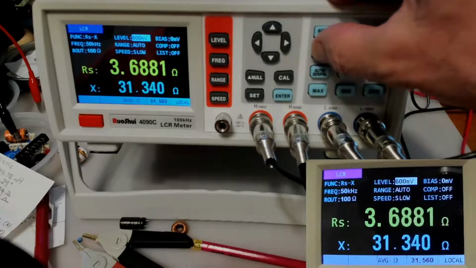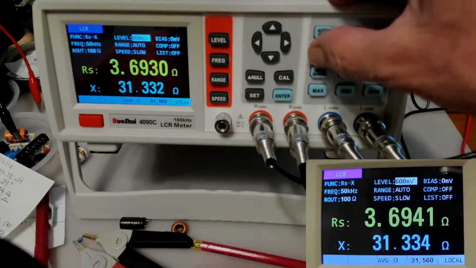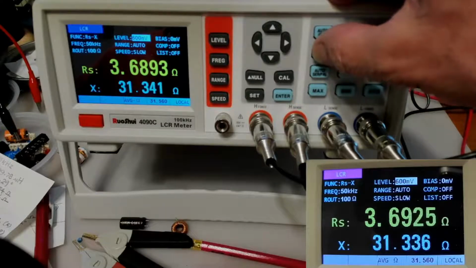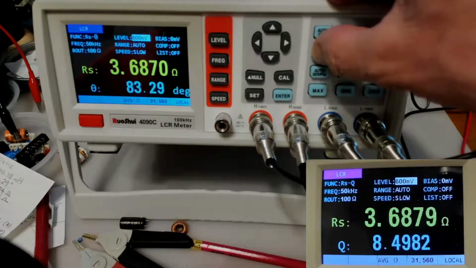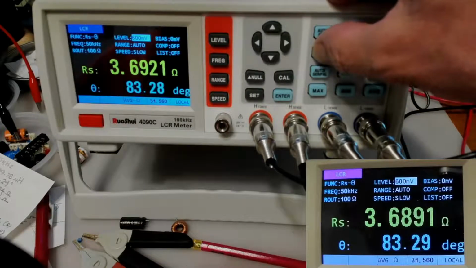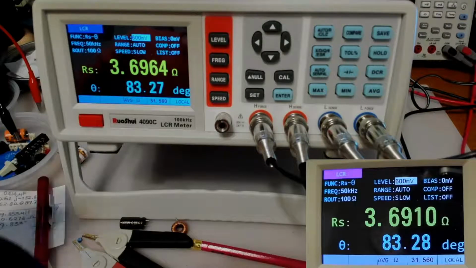Okay, so the inductive reactance, and its inductance, because it's positive, see, is 31.34. This D and Q is not relevant right now.